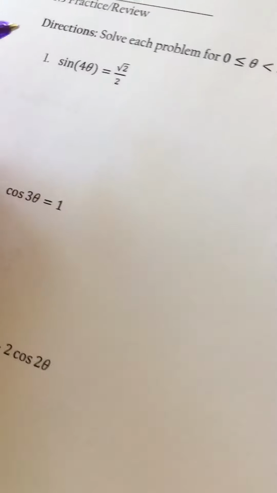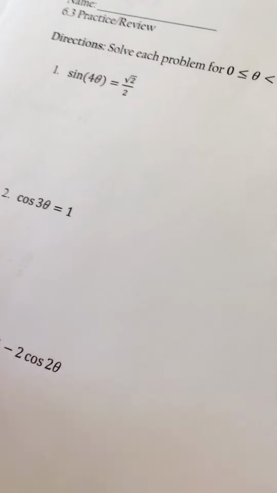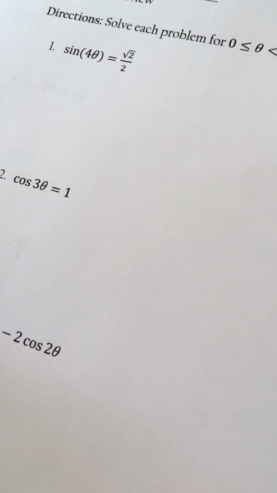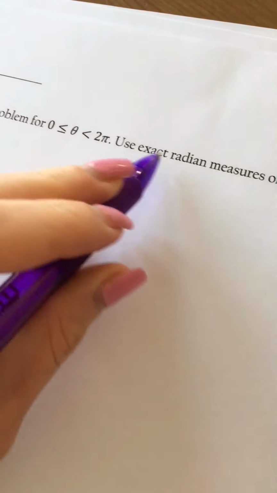So I'm going to start with number 1, and then I'm just going to jump around. I think I'm going to do about 2 each page to give you 8 problems to do, and then I think that'll be good. So I give you: solve each problem for 0 to 2 pi, use exact radian measures only. So we'll start it off. Sine of 4 theta is equal to root 2 over 2. So we have 4 rotations.